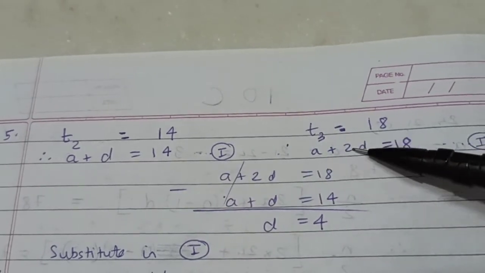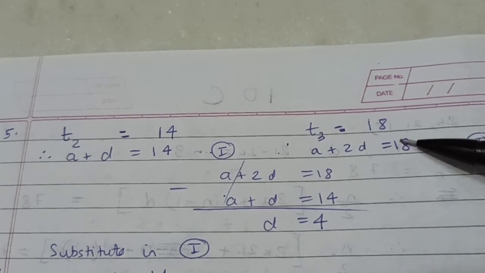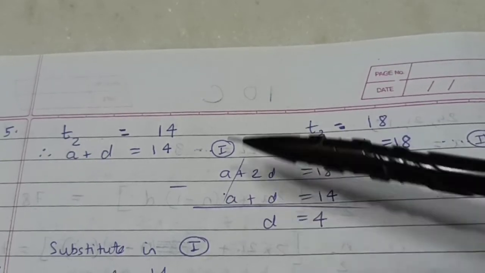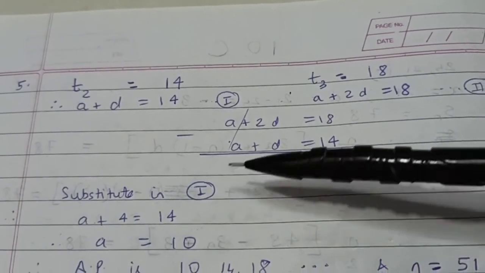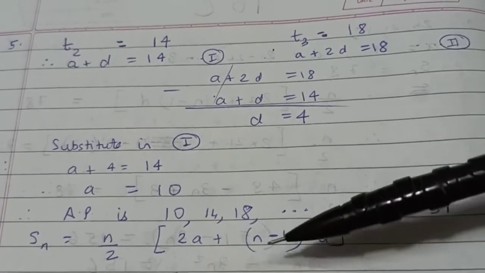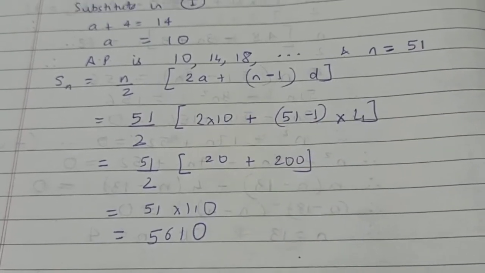The third term will be a plus 2d is equal to 18. This is 14. So by simultaneous equations, I'm getting the value of d. Substitute and get the value of a. Once you have the values of a and d as well as n, you can find the sum, which comes out to be this much.